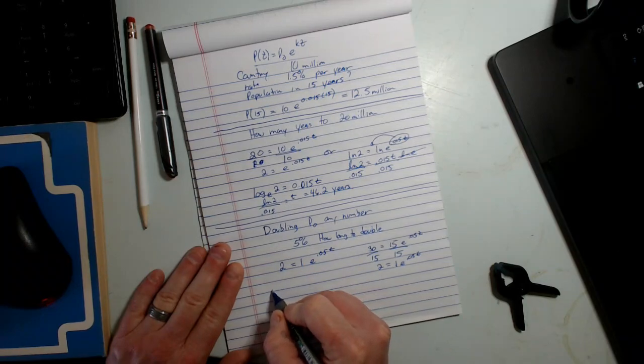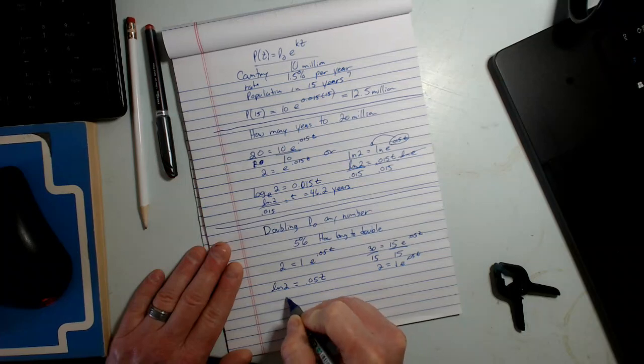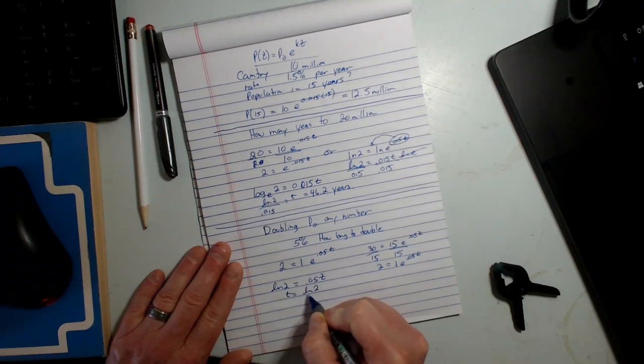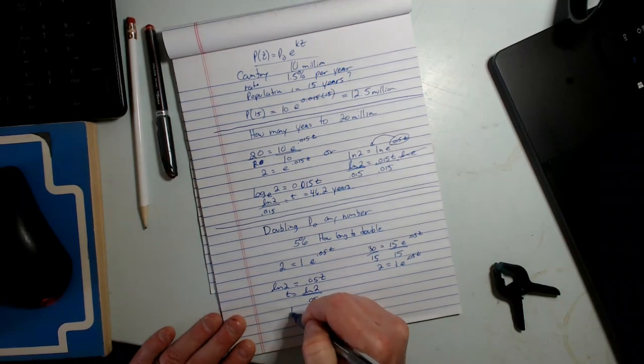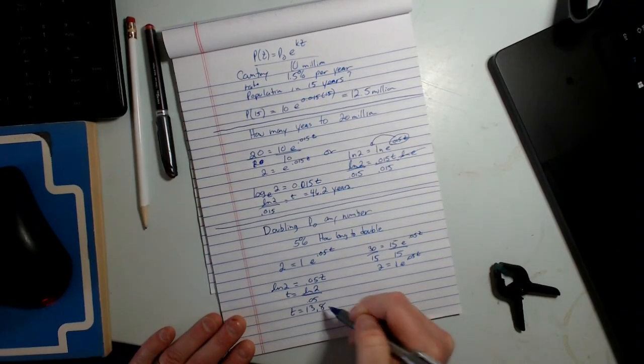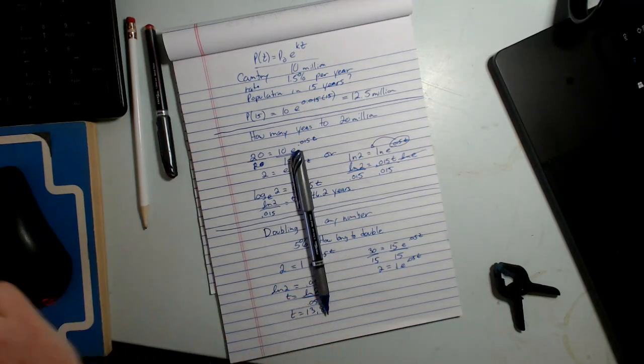This will be the natural log of 2 is equal to 0.05t, where t is equal to the natural log of 2 divided by 0.05. We're going to get t is equal to 13.8 years, months, whatever. We didn't really specify an amount of time. So in a very simplistic sense, this is how all of these problems go. There's a lot of videos that are associated with this section. I encourage you to check those out.